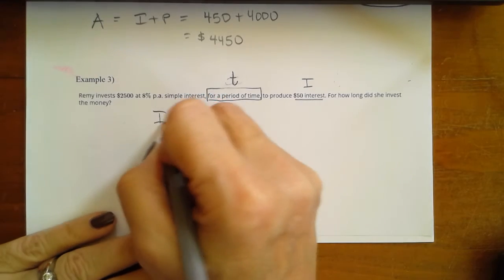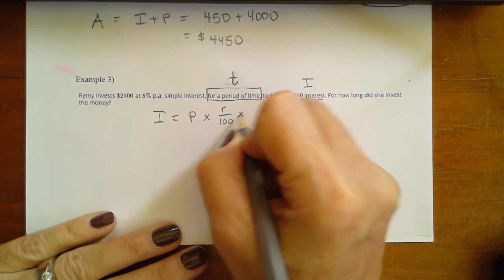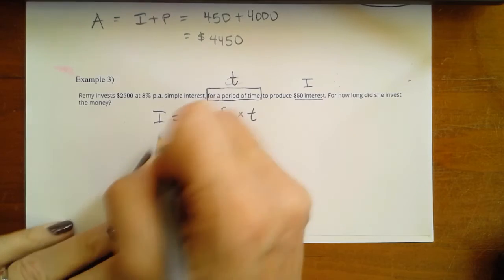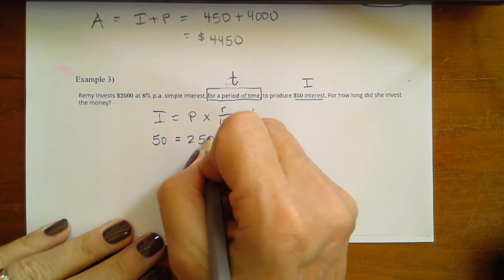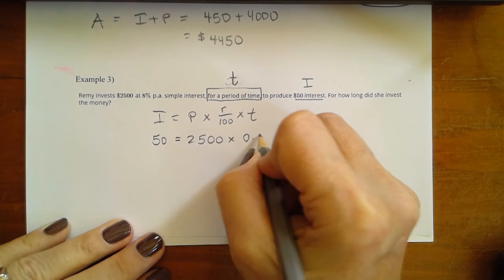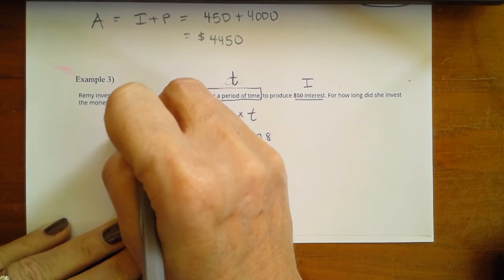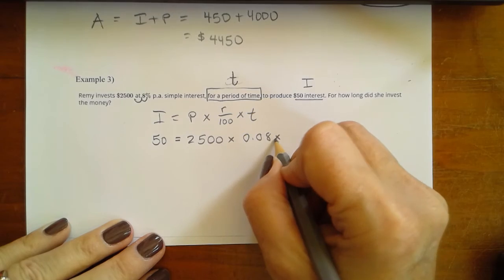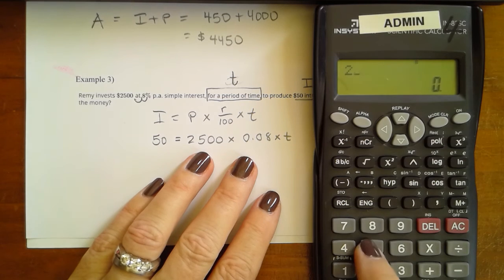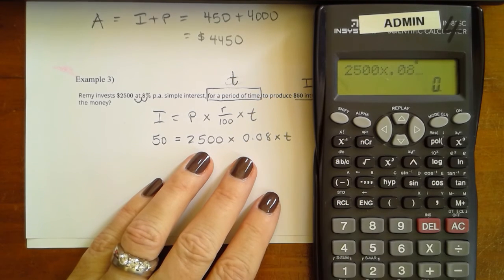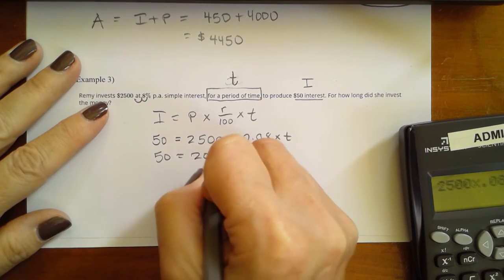So here we go. Interest equals principal times rate over 100 times time. So I know the interest. It's $50. The principal, $2,500. The rate, 0.08, right? It's 8% divided by 100. So I make the 8 and I go over 2 spaces. And then times time. So I kind of make this a little algebra equation. And I do this part, 2500 times 0.08. And that gets me 200. So I have 50 equals 200t.